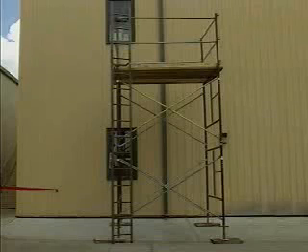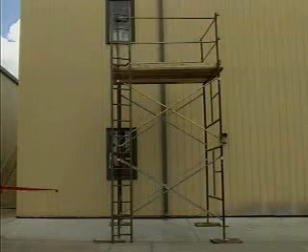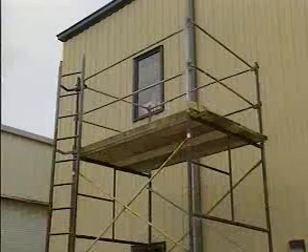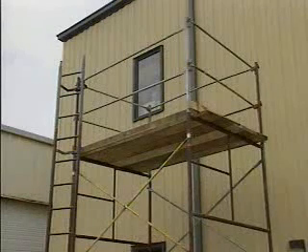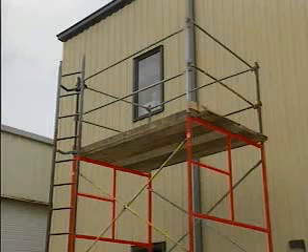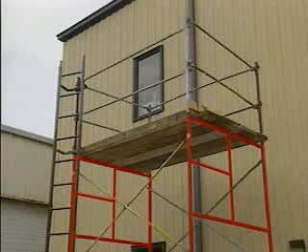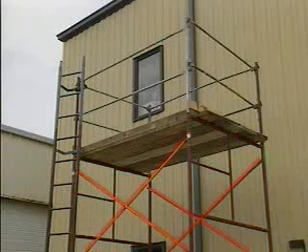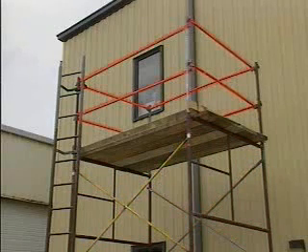A tubular welded frame scaffold, which is sometimes called a tubular buck scaffold, is one type of scaffold that can be used to support personnel and materials. Basically, a tubular welded frame scaffold consists of prefabricated vertical end frames, or bucks, and diagonal cross braces that fasten between the frames. Horizontal members are attached between the upper end frames to serve as guardrails.